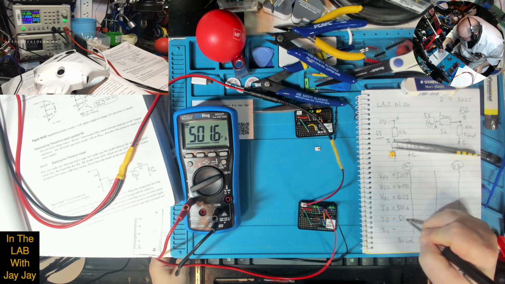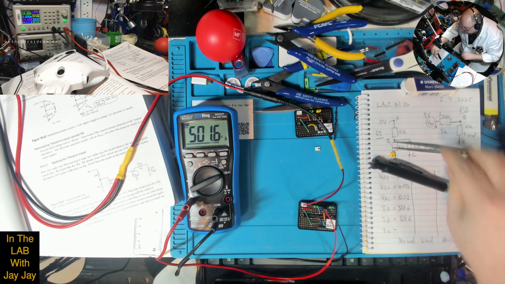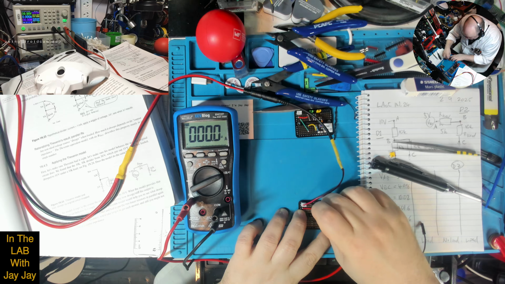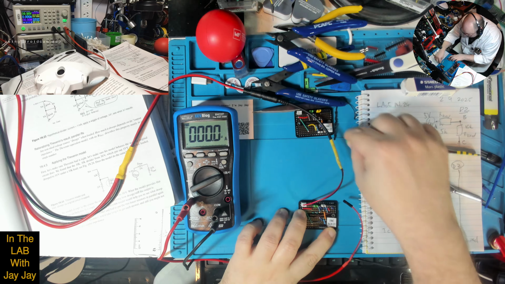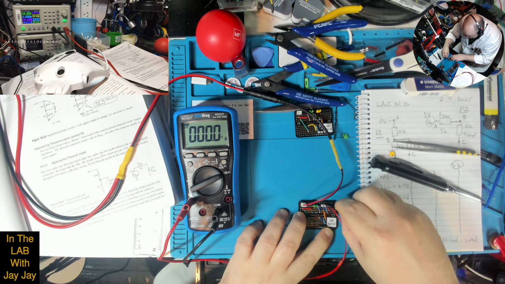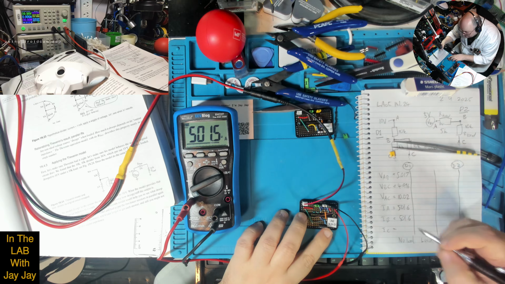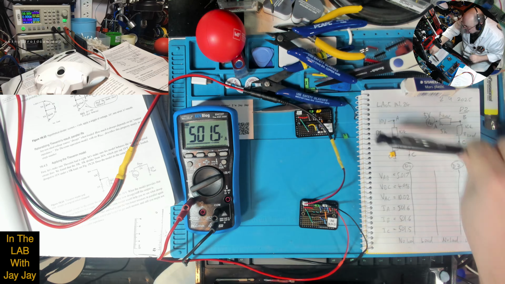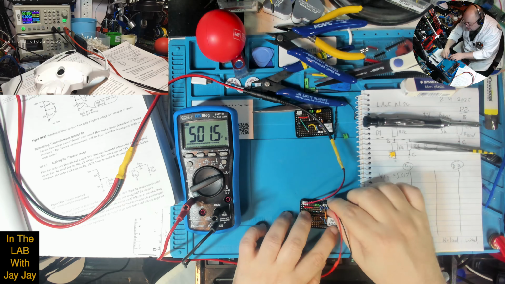All right, so it's 501.6, exactly the same. And then we're going to want to do the current through C. So let's put him on there. And with the same 501.5. That's what we wanted to see.